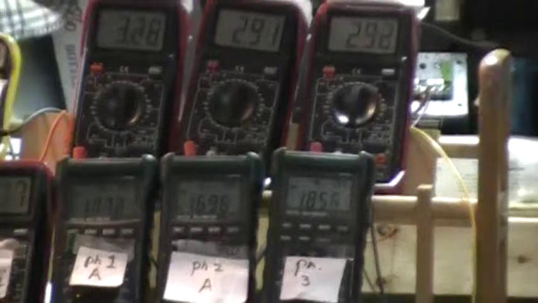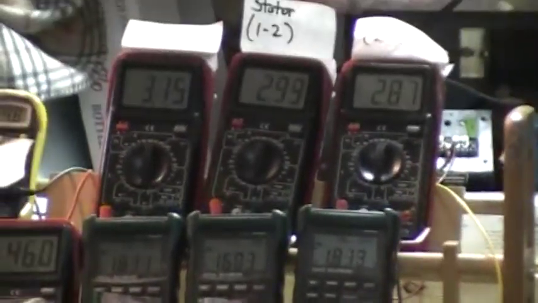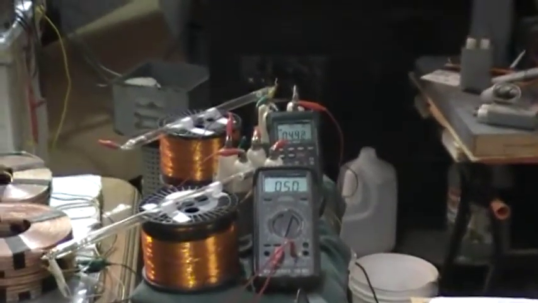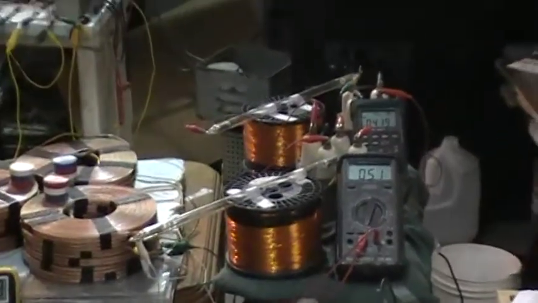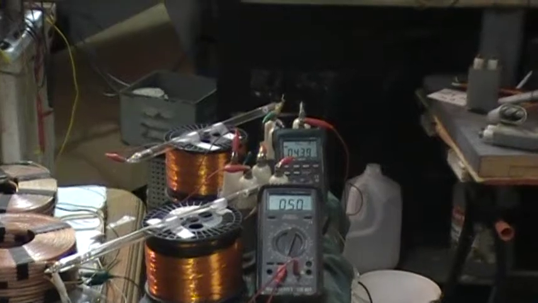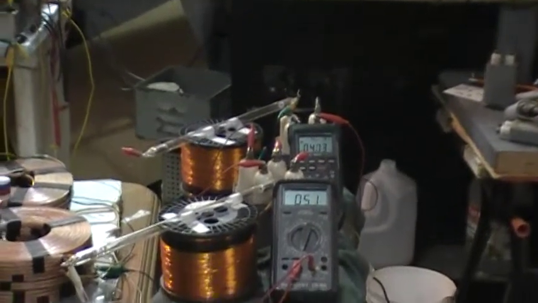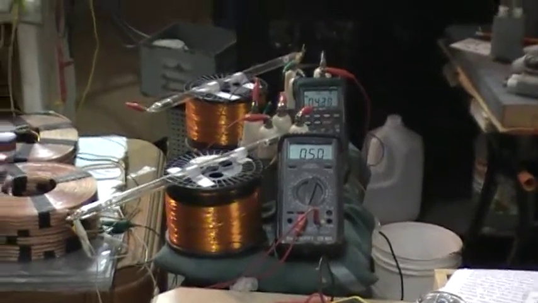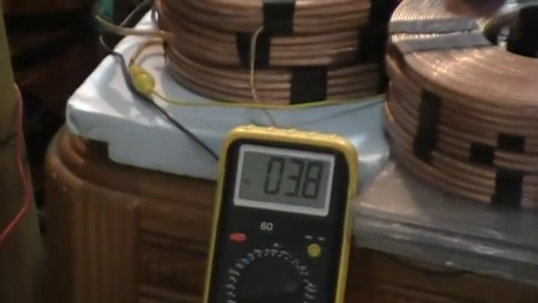We know that we're going to be loading down phase 3, so when we place the inductor there, which we haven't covered quite yet, even at this distance, the inductors are picking up amperage, and we have 4.3 milliamps on the back inductor, 5.2 milliamps on the front inductor, and 3.8 milliamps on the inductor placed to the side.